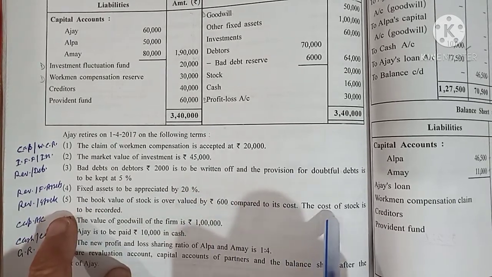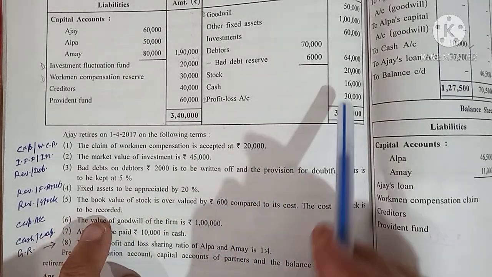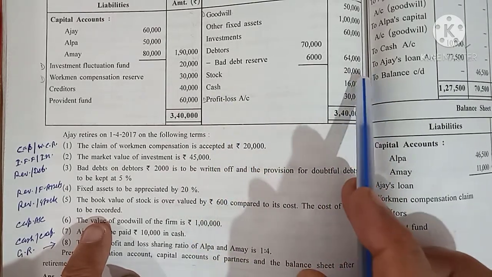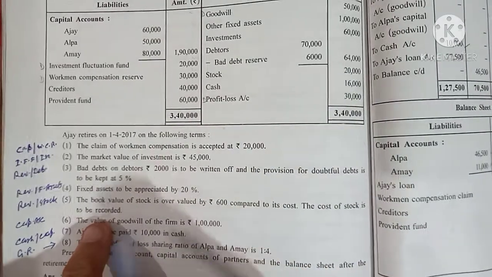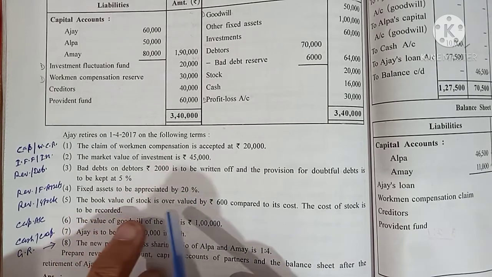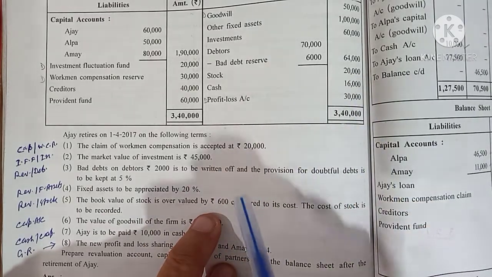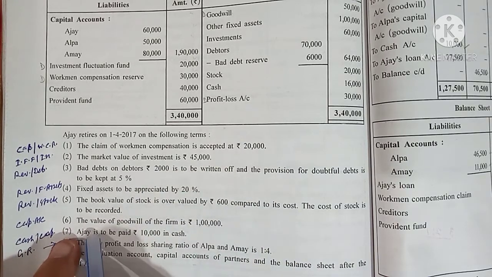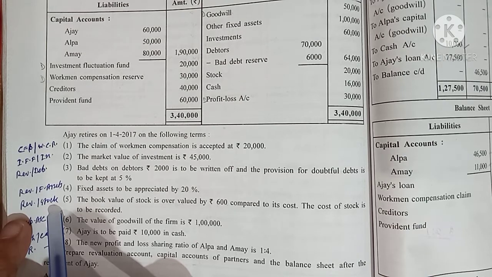The cost of stock is to be recorded. So the stock, whatever is given here, 20,000, that is more. Overvalued means the price is more. So the cost price is more. So the market price is 600 less. This is the meaning of that. Book value of the stock is overvalued. That means this is more and the market price is 600 less. So 600 is reduced. So the fifth one is the revaluation account and stock account.